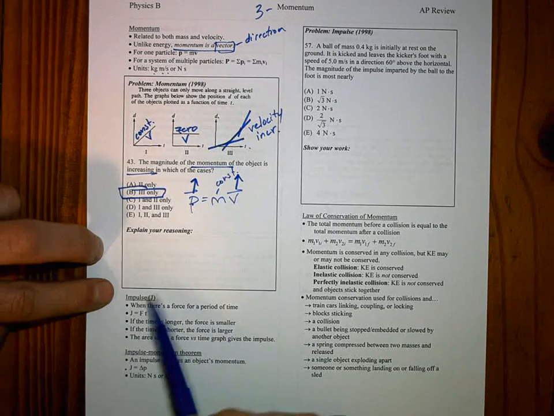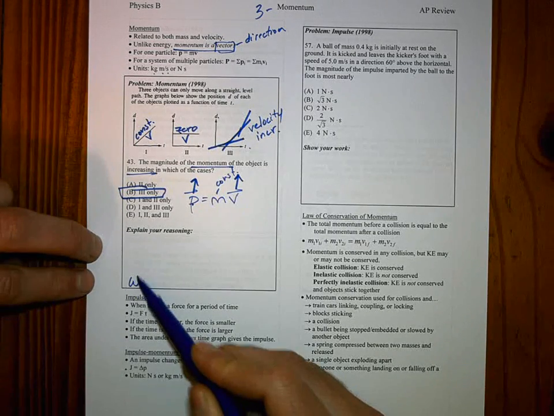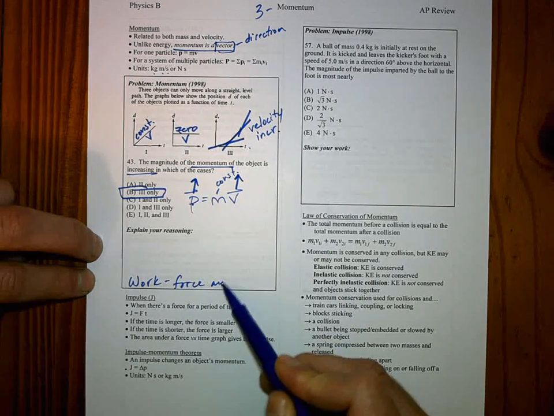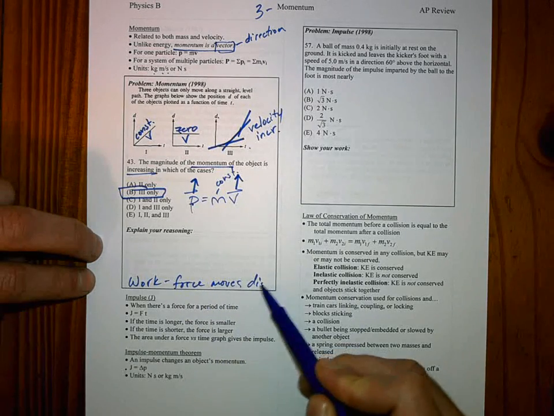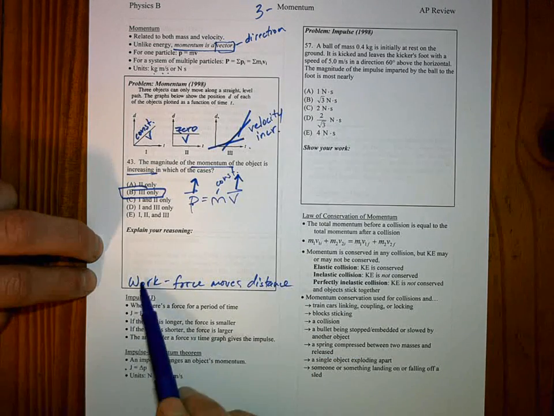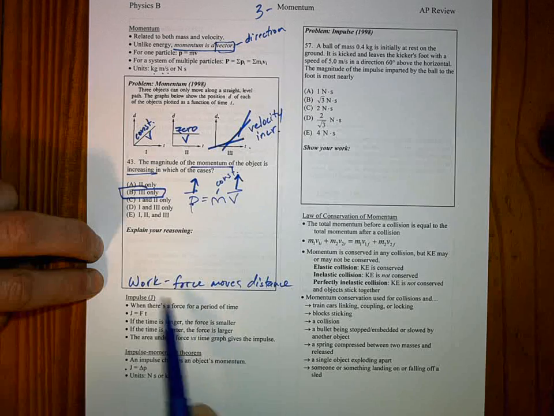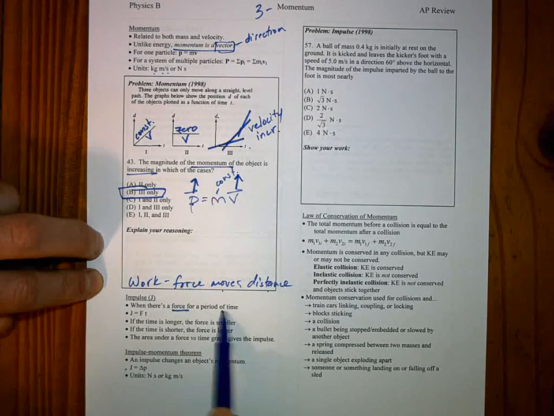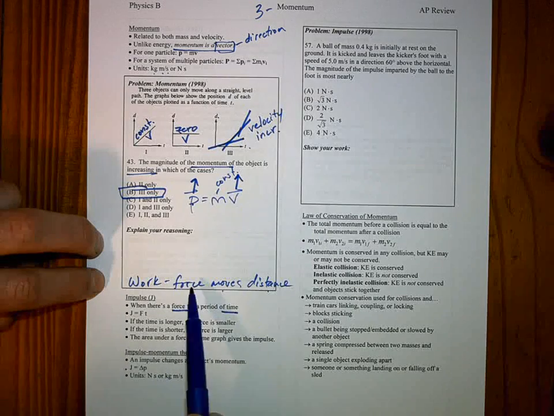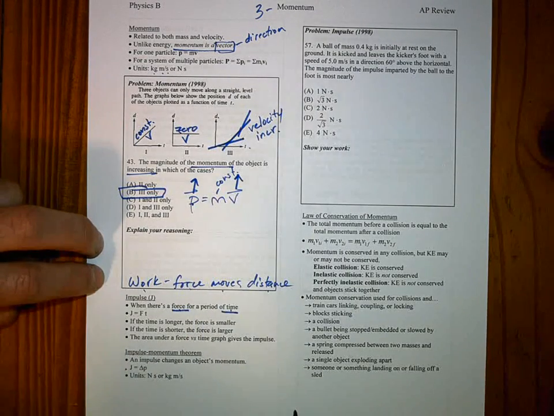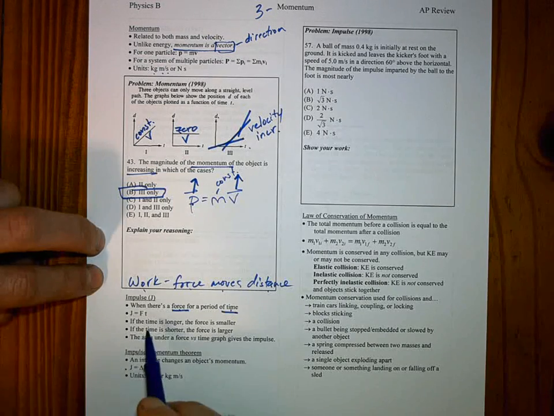Think back to the last review when we talked about work. Work is when a force moves a distance. Impulse is kind of similar to work, but instead of a force moving a distance, it's a force acting over a period of time. So when you have a force and a distance, there's work. When you have a force and a time, there's impulse. And we simply multiply the force and the time.